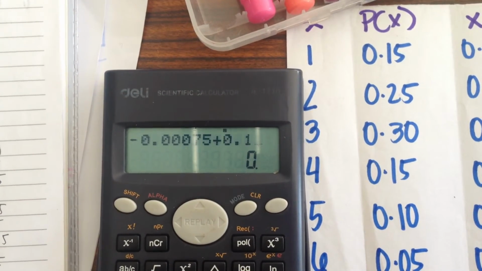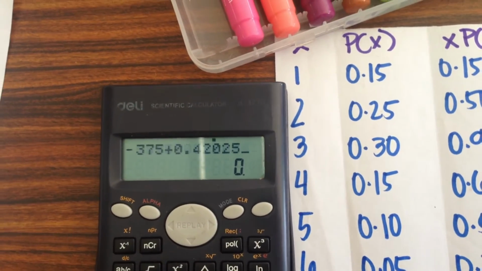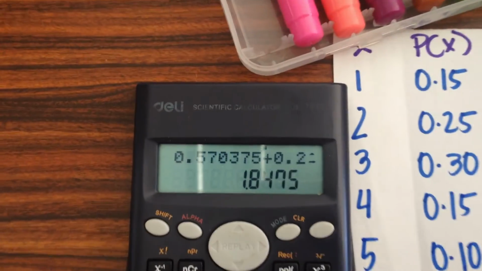After multiplying, add all the numbers in x minus mu squared times p of x to get the summation, then your answer will be 1.8475.